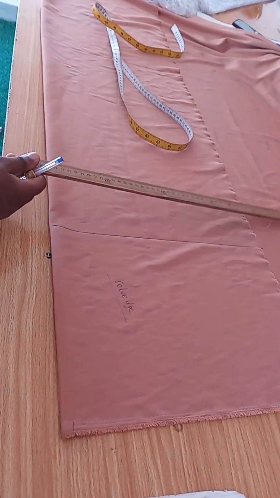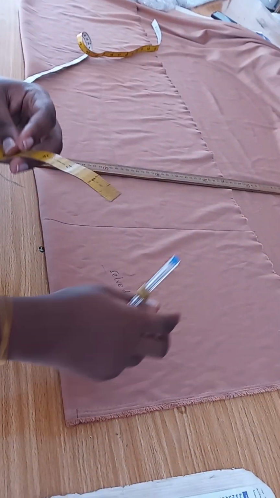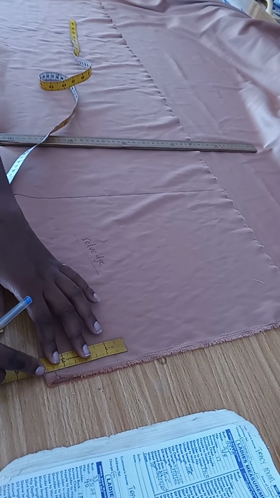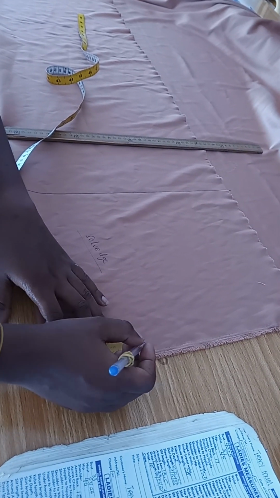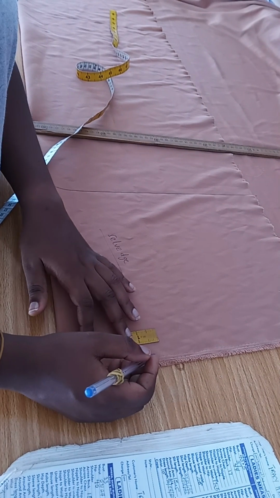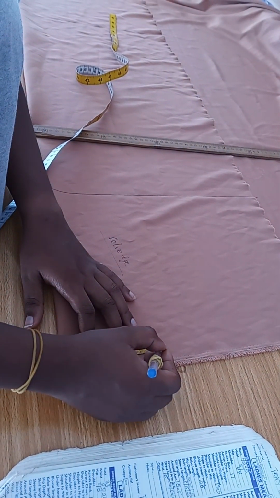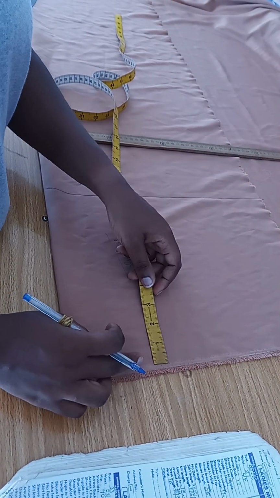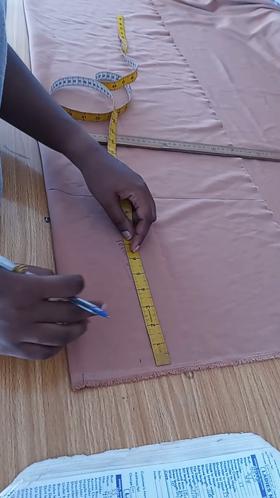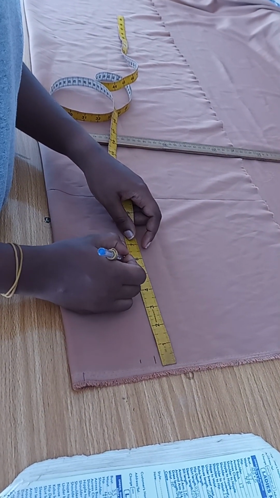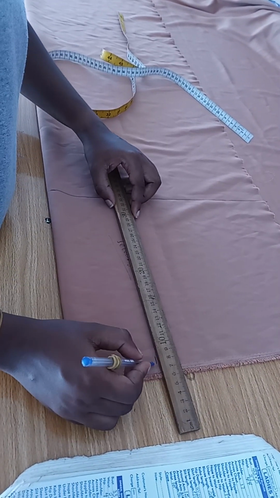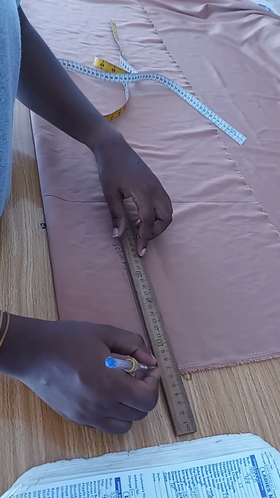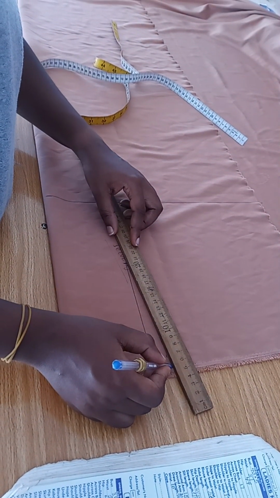From there, I'm going to plot my dart. I want to use 4 inches for her dart width, and then I'll use half and a quarter, measuring that apart. Then I'm going to come down by 6 inches for the height of the dart. So I'm just plotting my dart, which you guys by now should already know how to do.